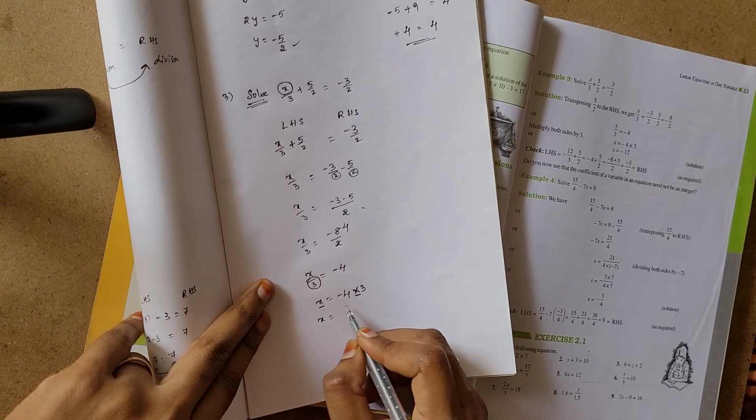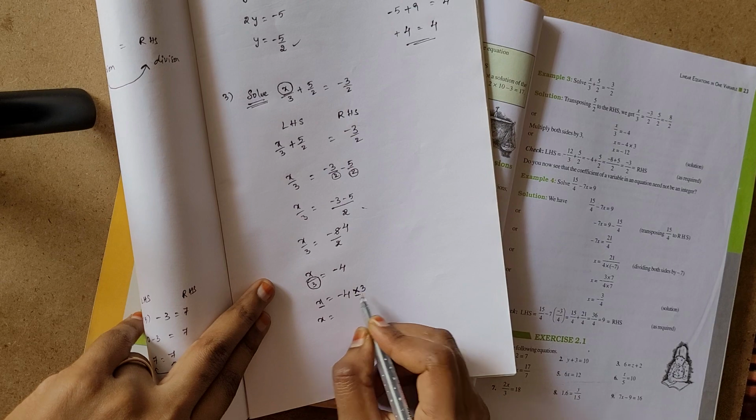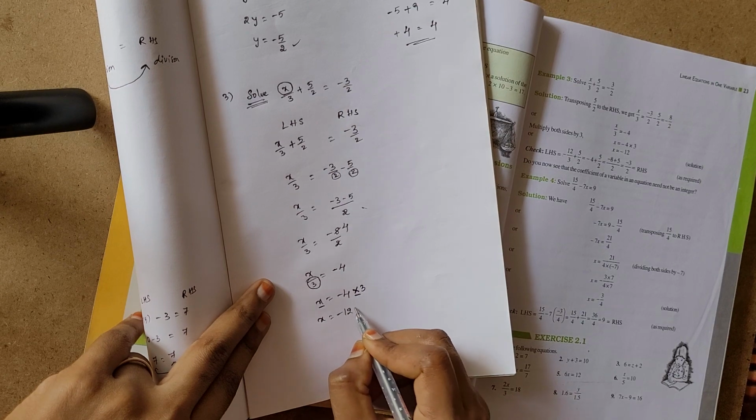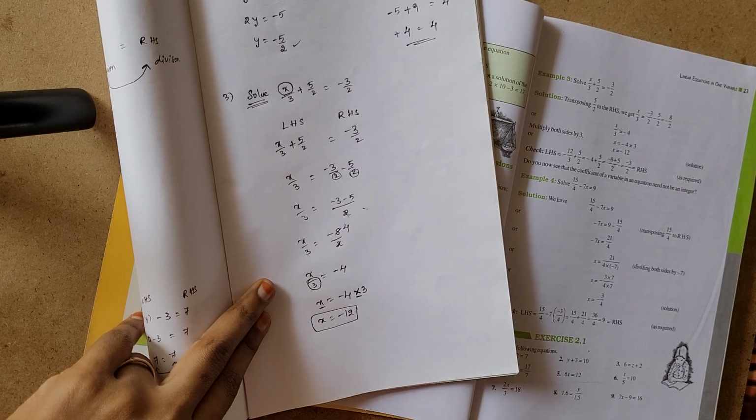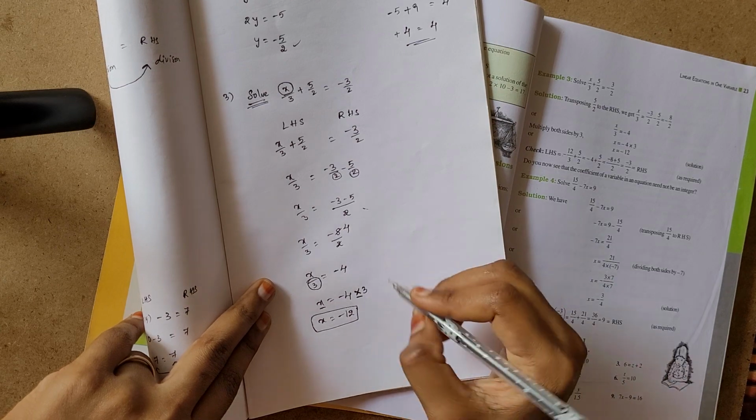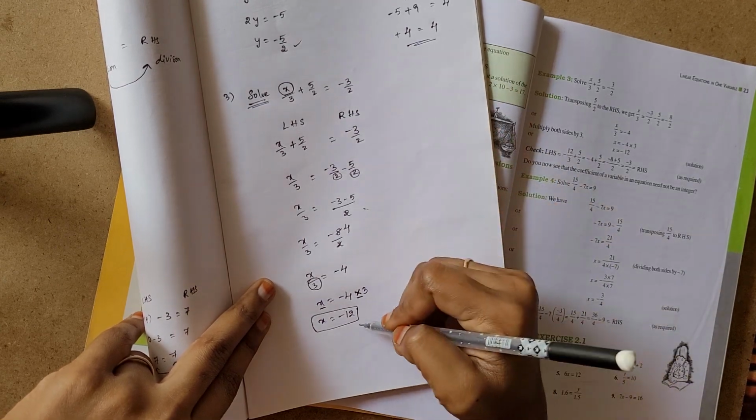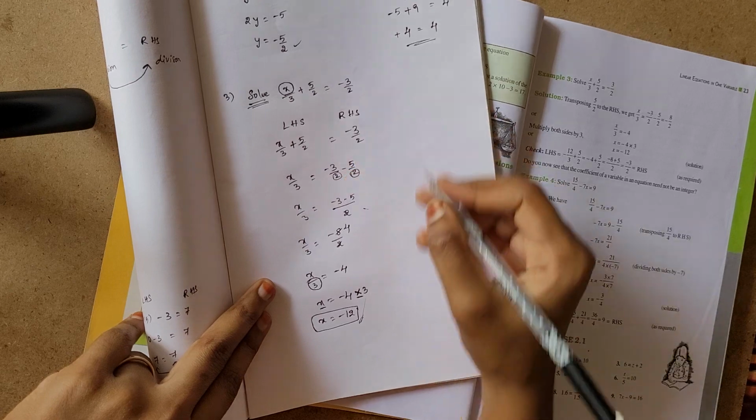4 into minus 3 is minus 12. So x is equal to minus 12 is the answer. So again we have to re-verify, right? Whether the value x is equal to minus 12 that we got is correct or not.